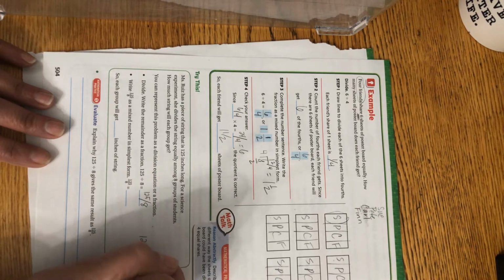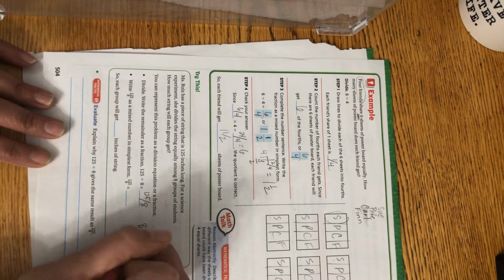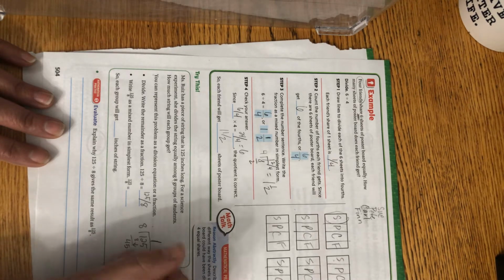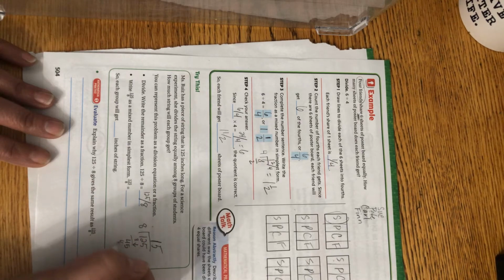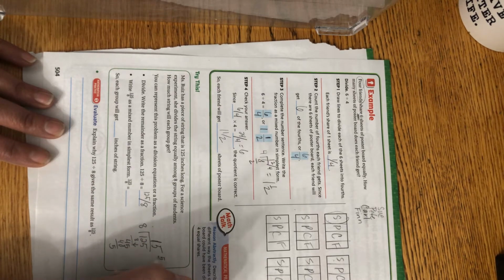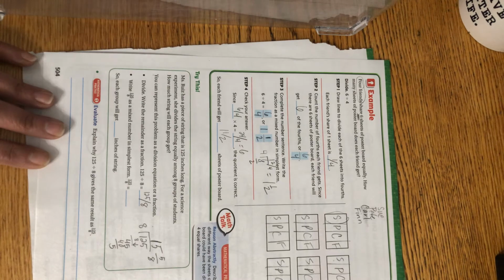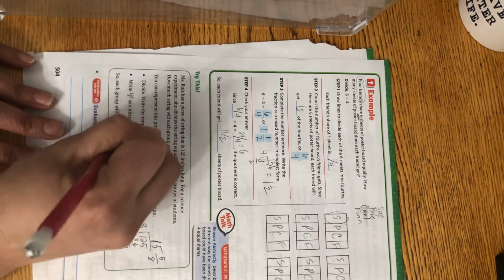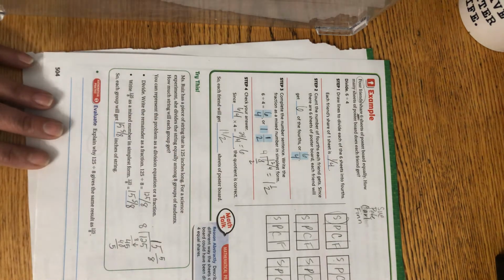And if we do that work and divide that, 8 can go into 12 one time, which is 8. Subtract and get 4, bring this down. 8 can go into 45 5 times, which is 40. Subtract and get 5. So our fraction is written like that, right? So write 125 eighths as a mixed number in its simplest form. So it is 15 and 5/8. So each group will get 15 and 5/8 inches of string.